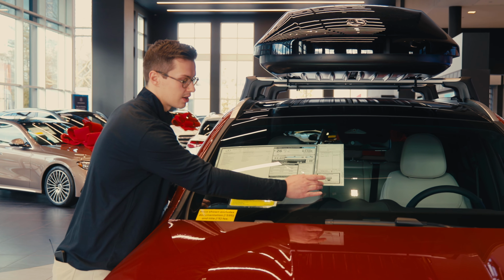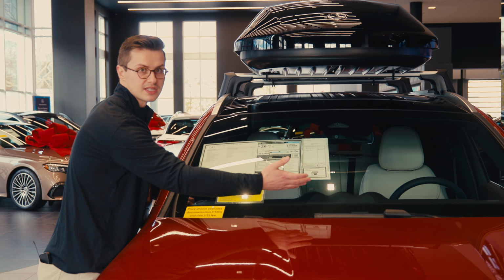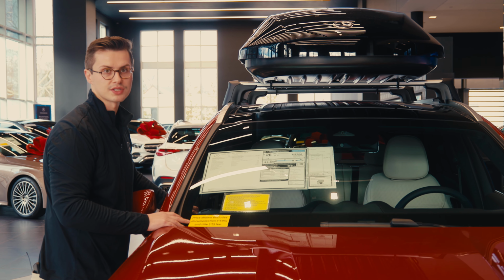Moving past that, some of these cars have this additional sticker over here. For this specific car, that's the additional cost of the roof box and roof rails.